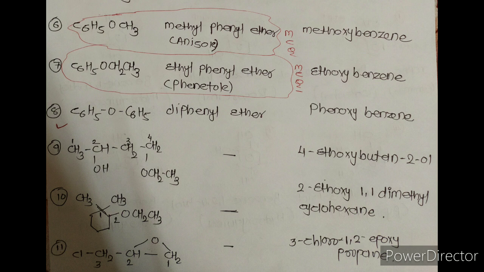C6H5OCH2CH3. On the left side of oxygen, a phenyl group is present. On the right side of oxygen, an ethyl group is present, in which ethyl comes first in alphabetical order. So its common name is ethyl phenyl ether, which is also known as phenetole.